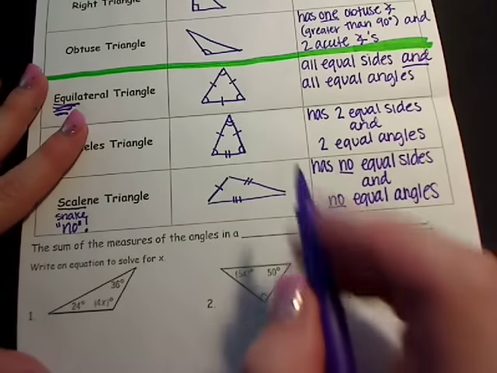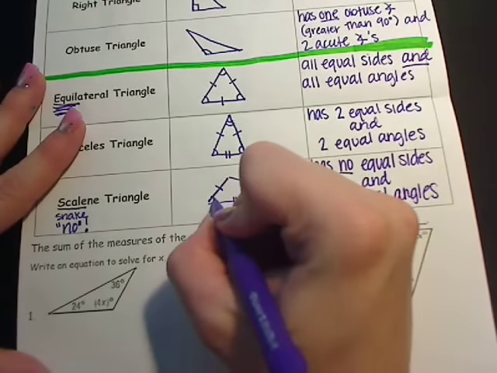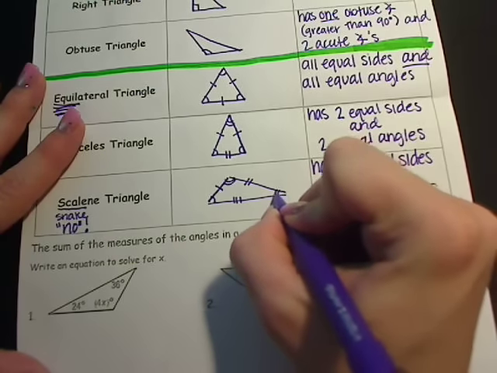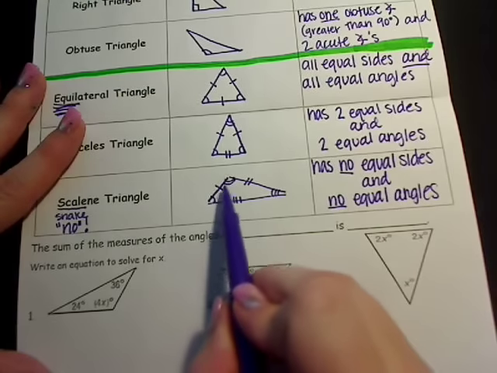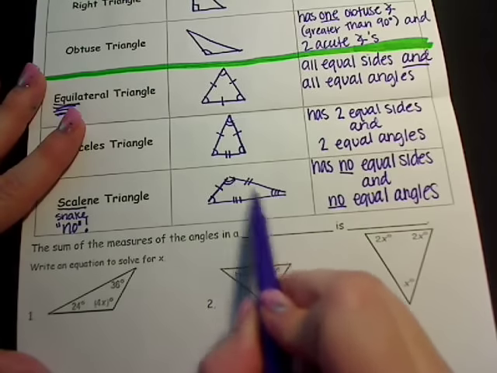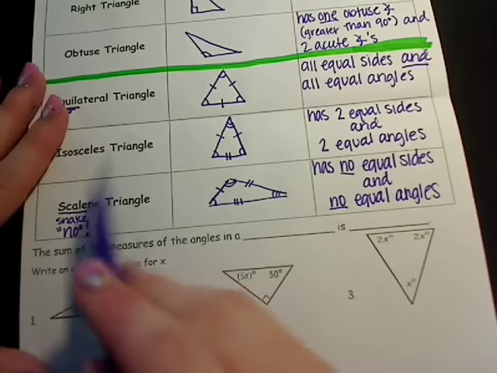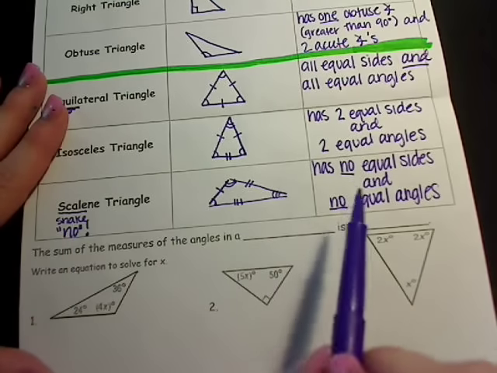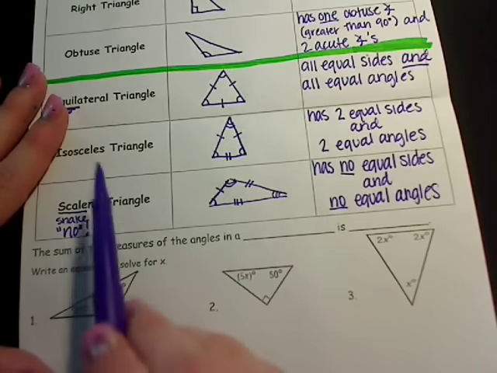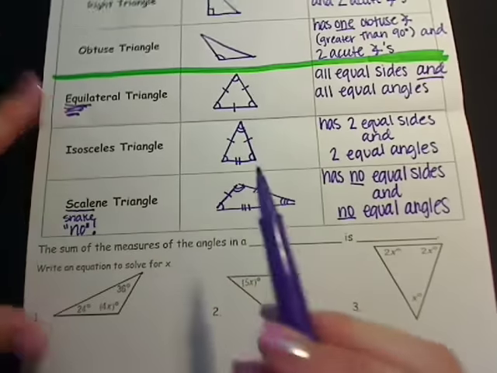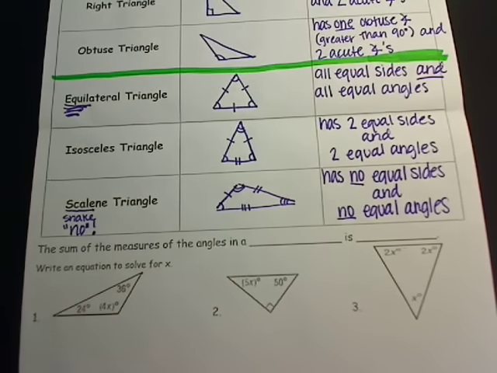I would do the same thing for my angle. 1 arc, 2 arcs, 3 arcs, meaning that none of these angles are the same because none of them have the same amount of arcs. So a scalene triangle has no equal sides and no equal angles. When you see scalene, think of scales. Snakes have scales, and Miss Clickman says no, no, no to snakes.